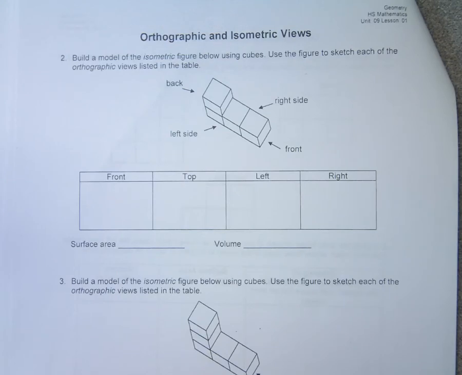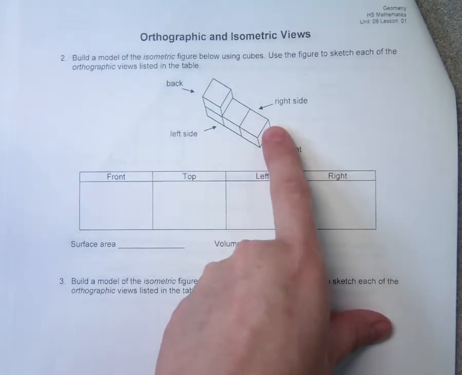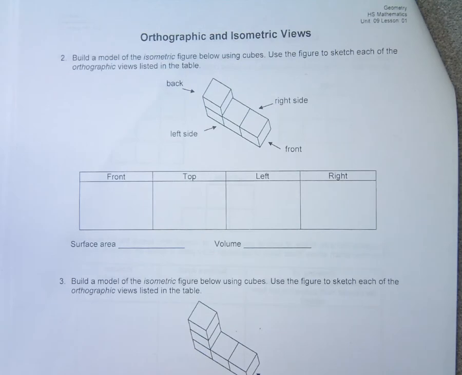Okay, so it points to what's the front side, what's the left side, what's the back side, what's the right side. Because it's pointing to this being the front side, I'm going to go ahead and make sure that that's what's facing me. So I'm going to face this towards me. So when you face this towards you, like if you're looking at it from really far back, what do you see?